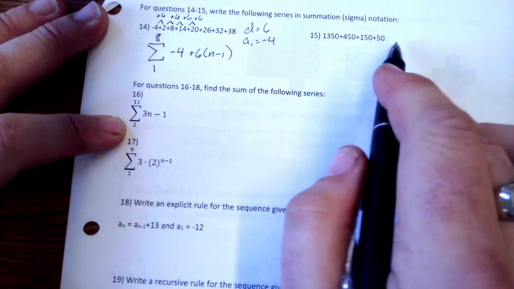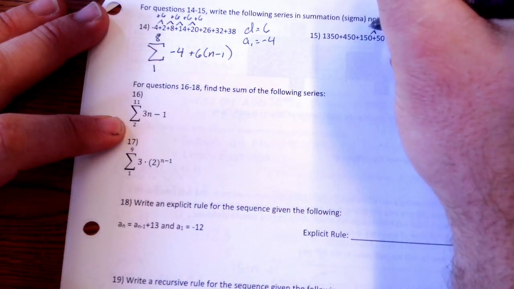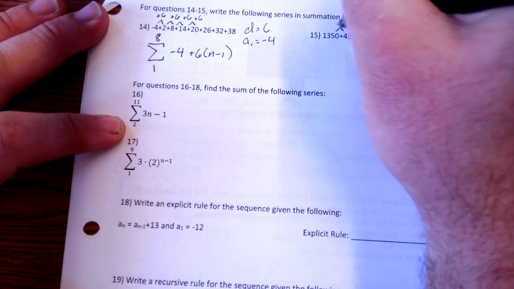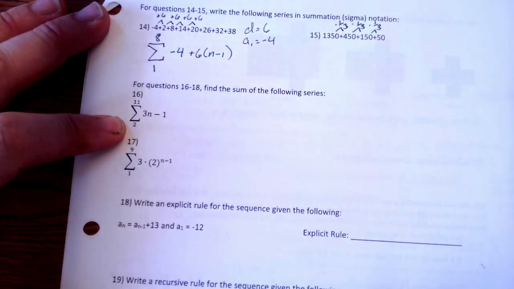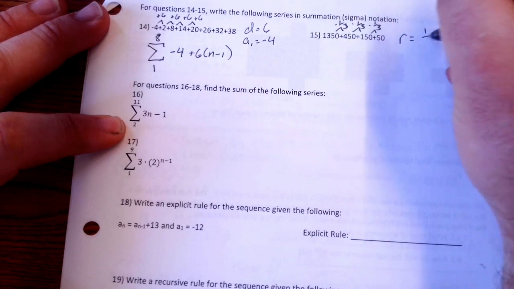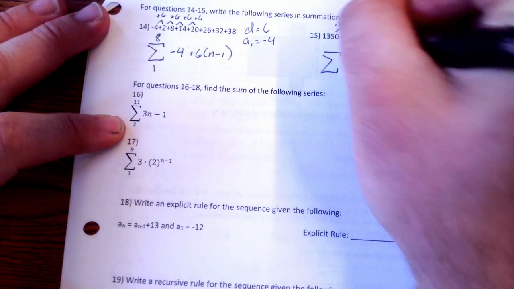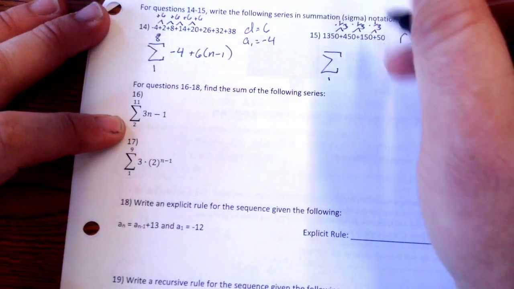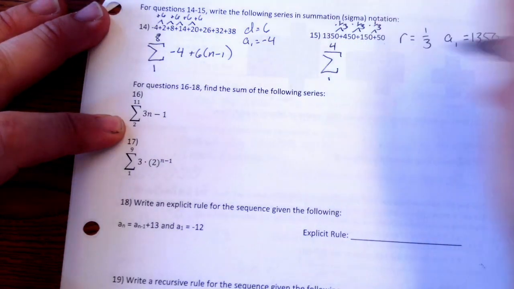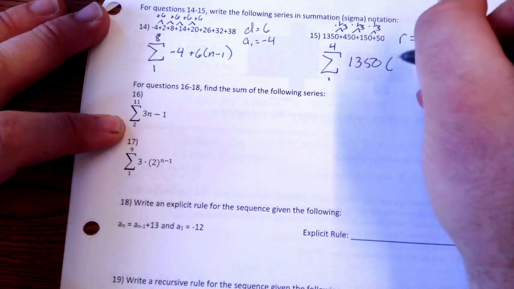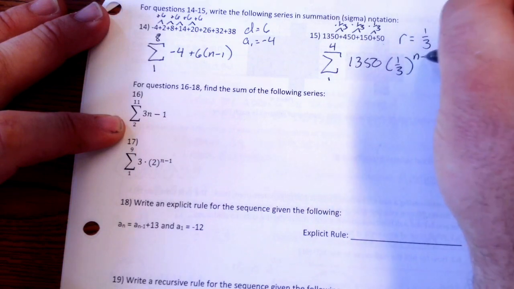1350, 450, 150, 50. It looks like we are multiplying by 1/3 each step here. So that means our common ratio is 1/3 and our starting term is 1350. So the sum of everything from 1 to 4 is going to be based on the rule 1,350 times 1/3 to the n minus 1 power.